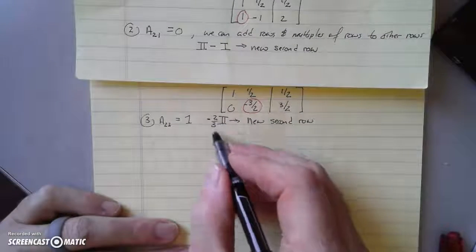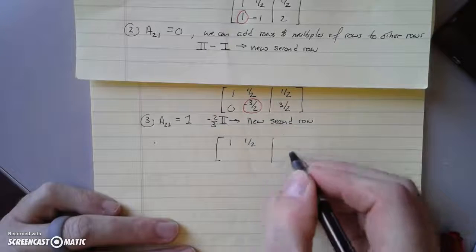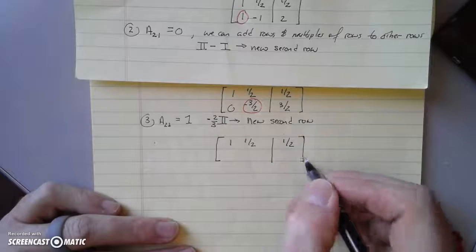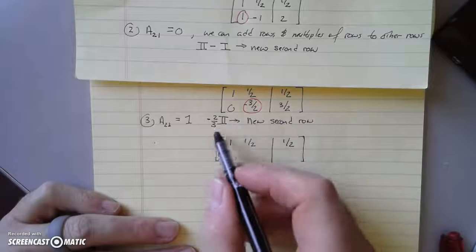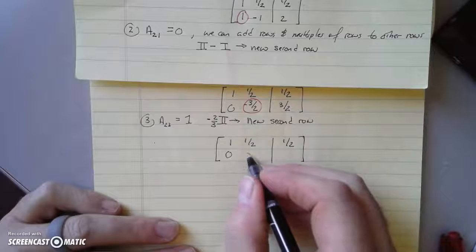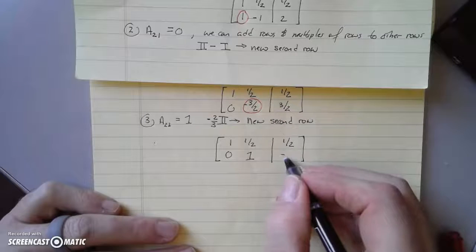If I multiply by negative 2/3, what happens? Nothing happens to the first row because we're not operating on it. In the second row, 0 times negative 2/3 is 0. Negative 2/3 times negative 3 halves is 1. Negative 2/3 times positive 3 halves is minus 1.